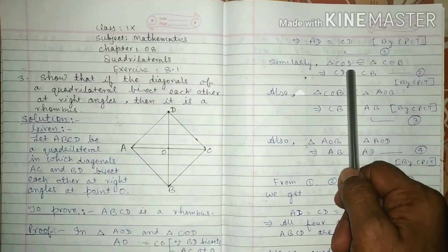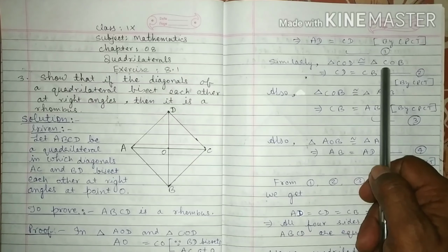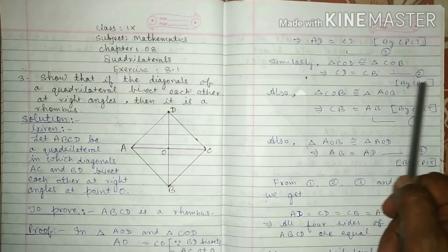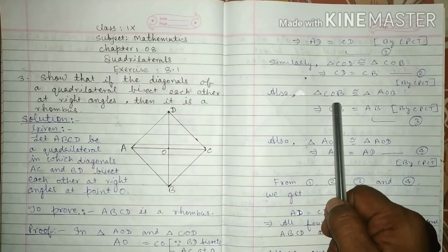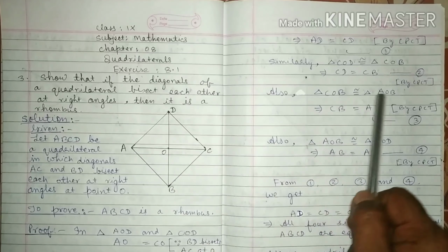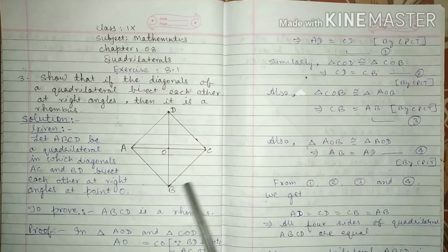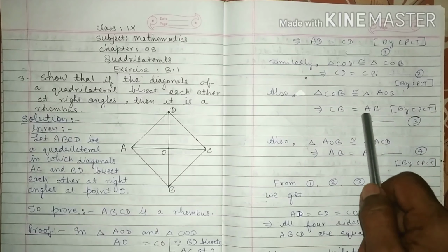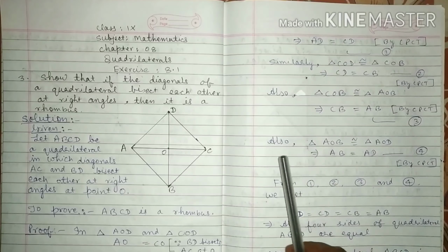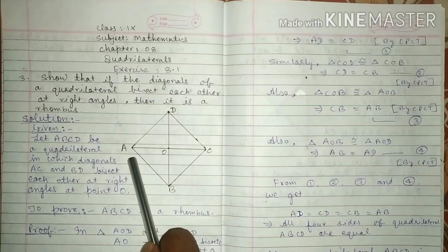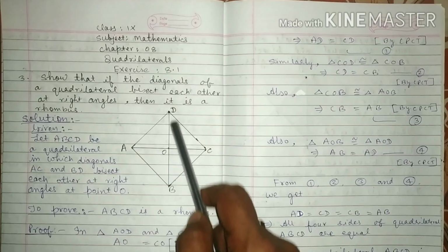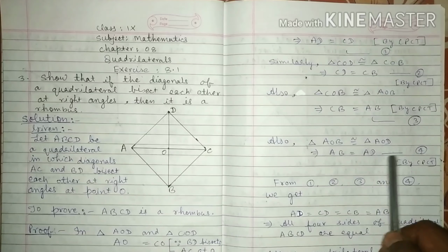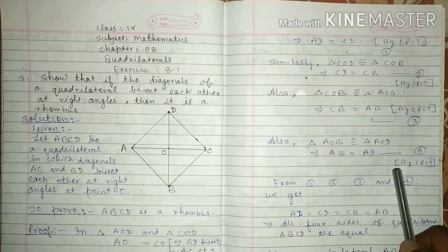Similarly, triangle COD is congruent to triangle COB. This implies that CD is equal to CB. We consider this as equation 2 by CPCT. Also, triangle COB is congruent to triangle AOB. This implies that CB is equal to AB by CPCT. We consider this as equation 3. Also, triangle AOB and triangle AOD are congruent. This implies that AB is equal to AD. We consider this as equation 4 by CPCT.